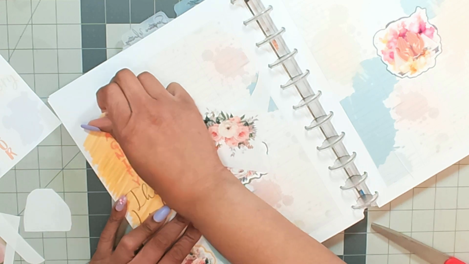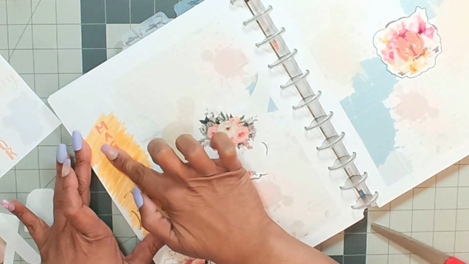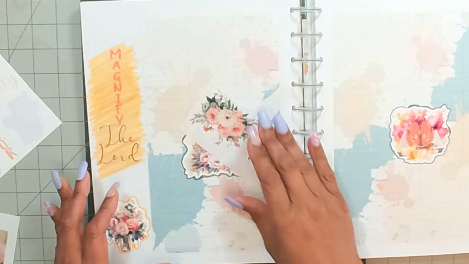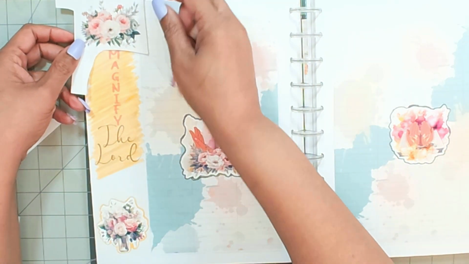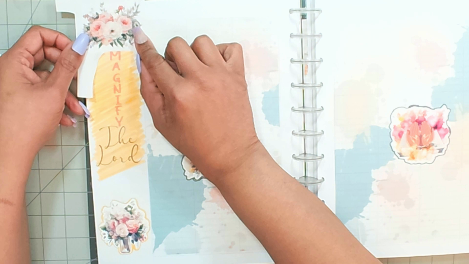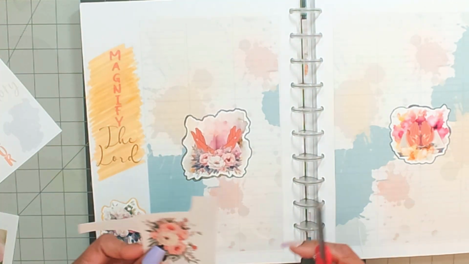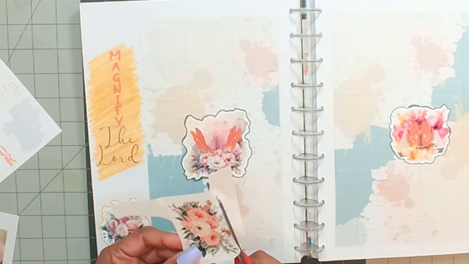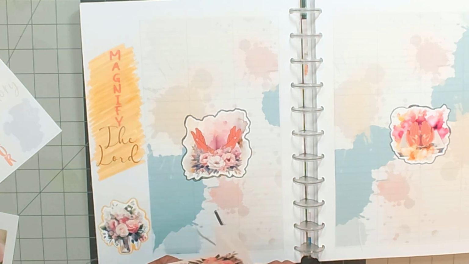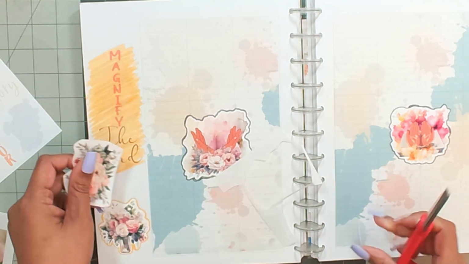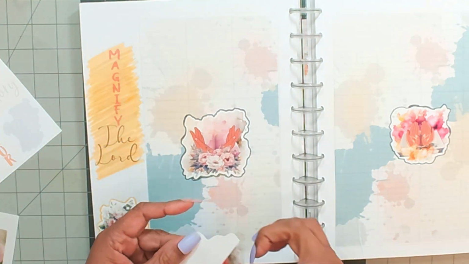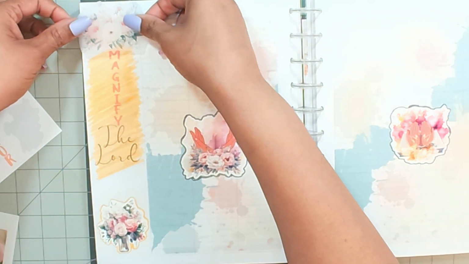And then I'm going to take that bouquet that I cut out along with them, and I'm just going to place it on the top. This is a real simple layout. Not a whole bunch going on, but there's still a lot because of the background that I laid down. I still wanted to do a little bit more even in the middle of the pages, and you'll see I'll come in a little later and do that.